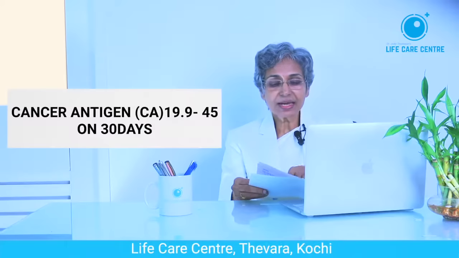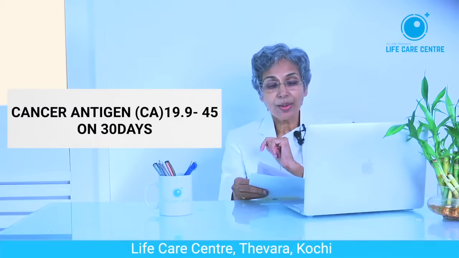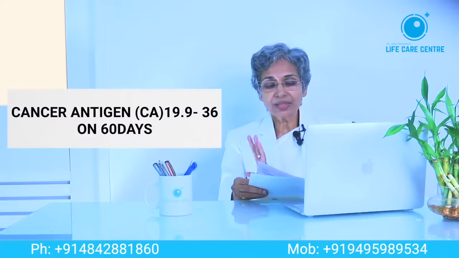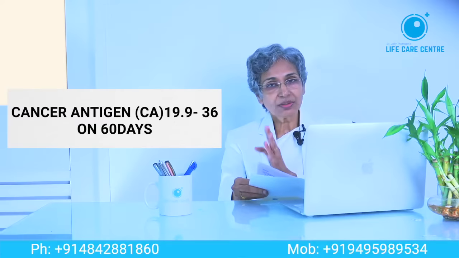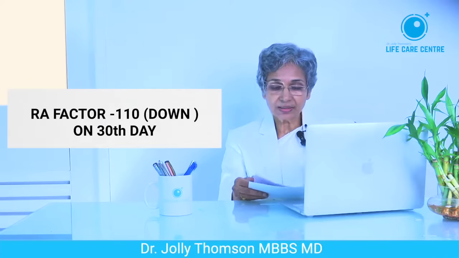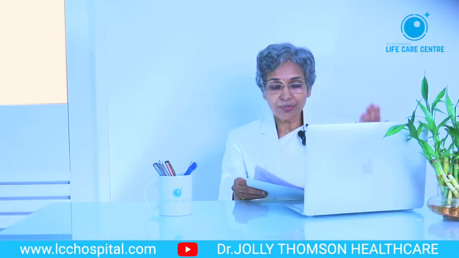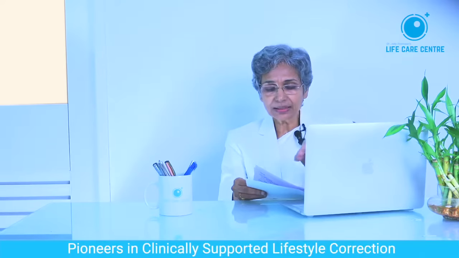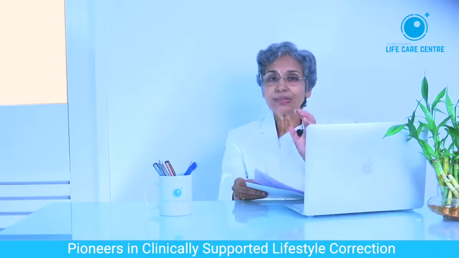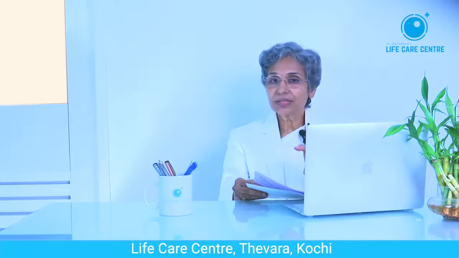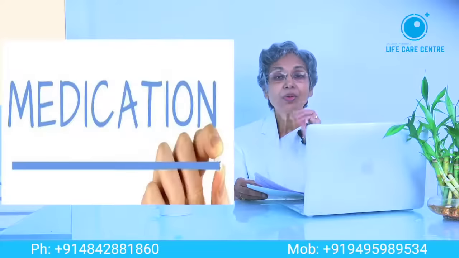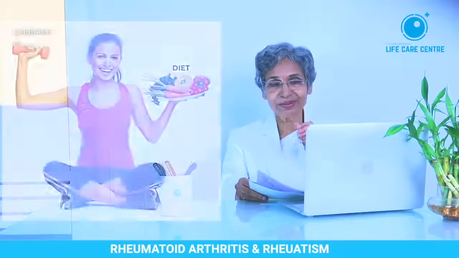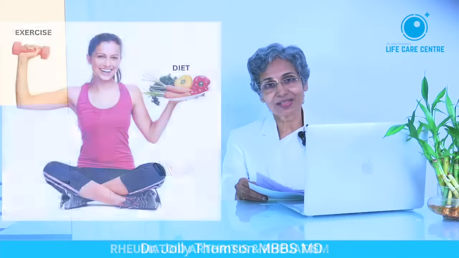Even the CA 19.9 has come down to 45 by 30 days, and by 60 days it has come down to a normal 36, and the RA factor has also reduced. By 30 days itself the RA factor came down to 110, when it was above 110, and then it is gradually reducing. So that is the result, the symptomatic relief and coming out of medication. The only thing is, the patient should be willing to do the prescribed exercise and dietary changes.